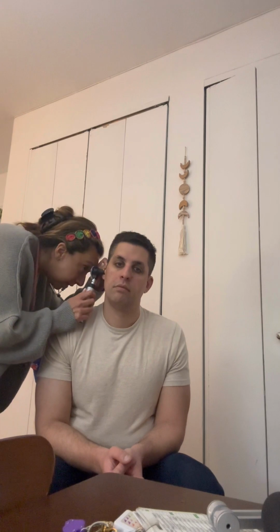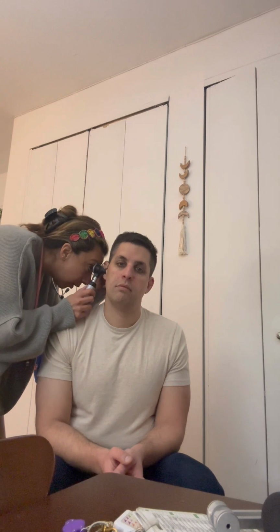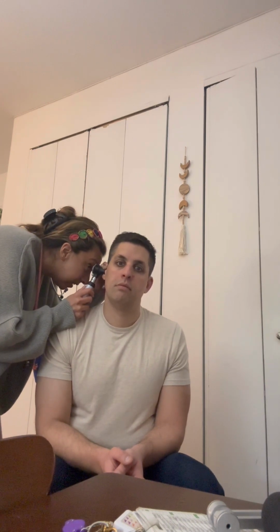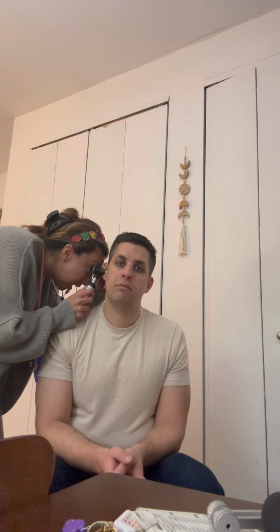Now going on to the right ear, pulling the auricle up and back. We'll be looking inside. Same with this ear, tympanic membrane is intact, not perforated. It's a pearly gray color. Cone of light is able to be seen, and no cerumen, no earwax noted on this one as well. Is gray pearly color okay? Yes.